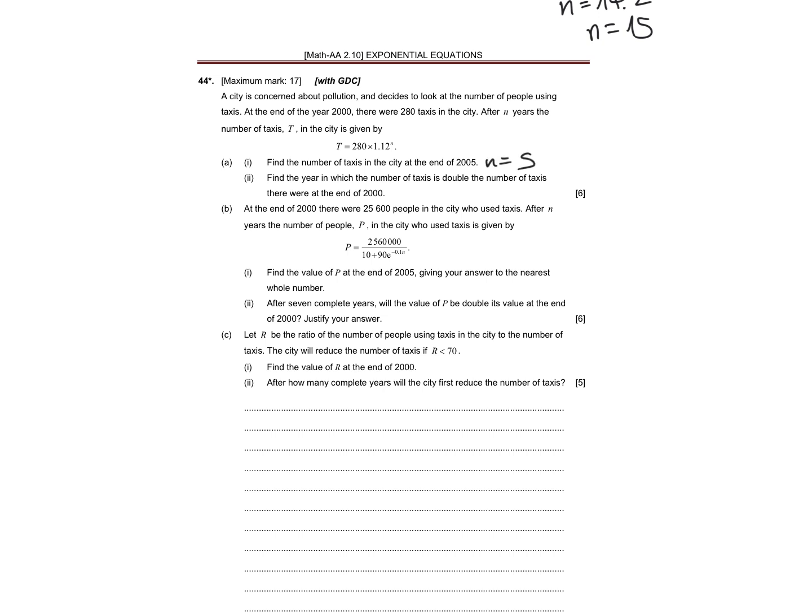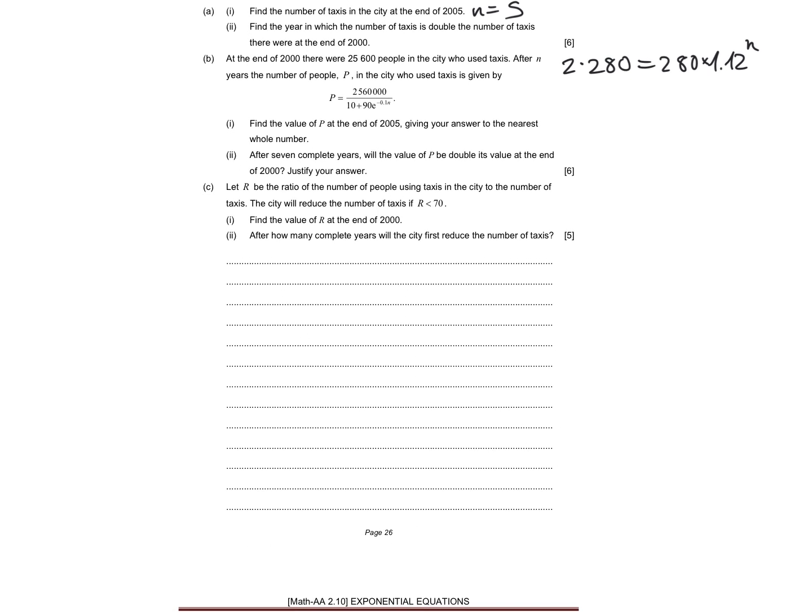So find the year in which the number of taxis is double the number of taxis there were at the end of 2000. So we want 2 times 280 to equal 280 times 1.12 to the n, and you can n solve.